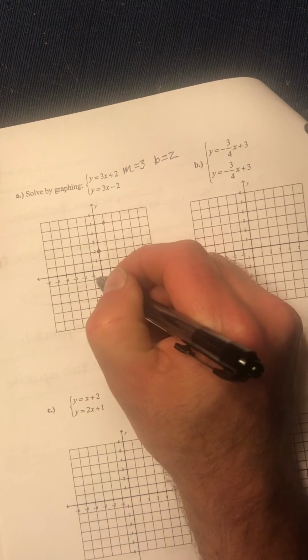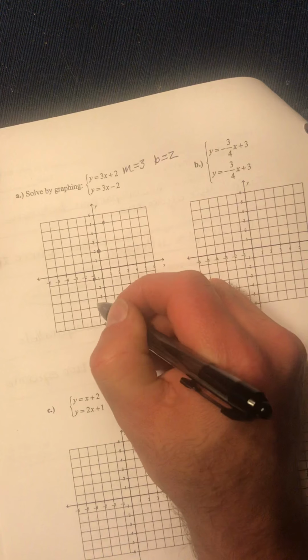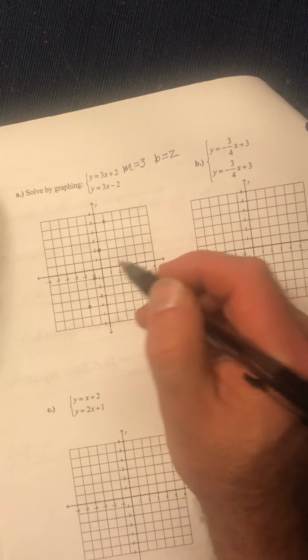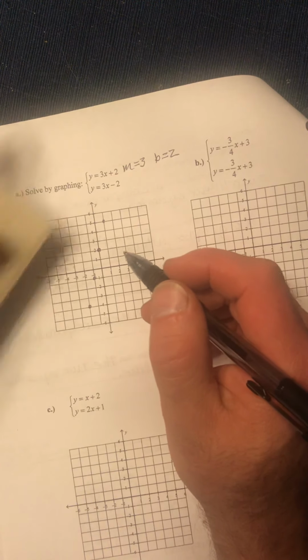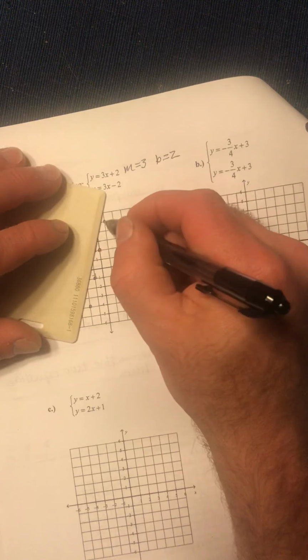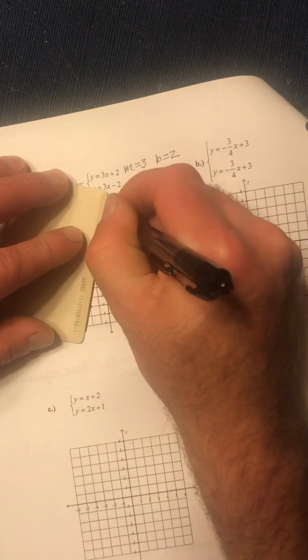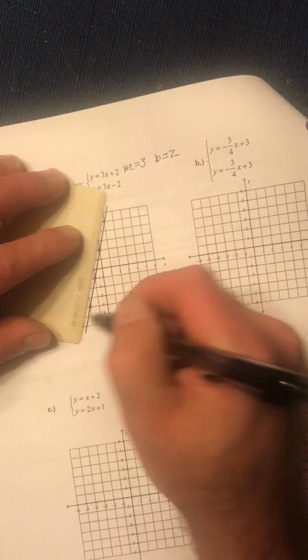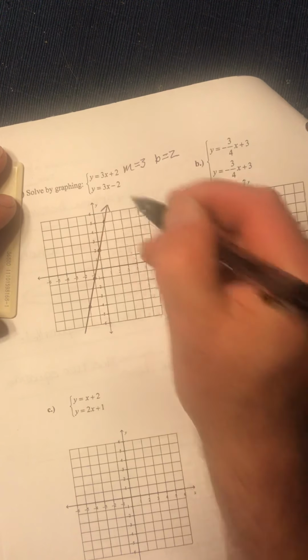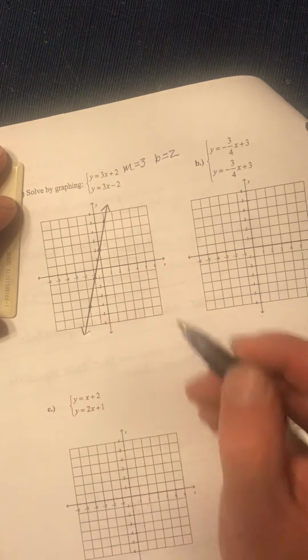If I go down 3, 1 to the left. Okay, so there's our first line.